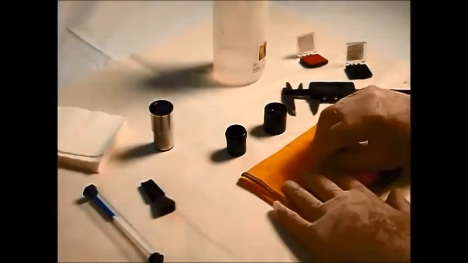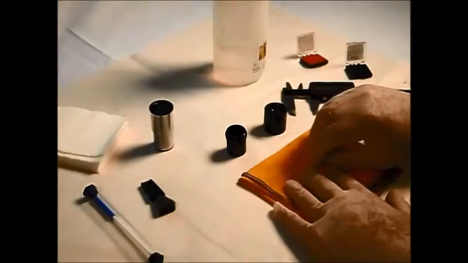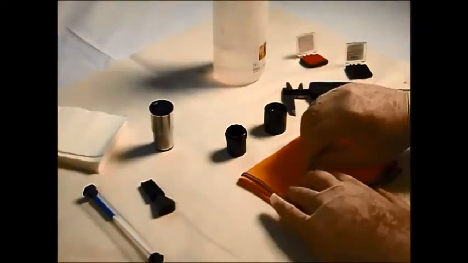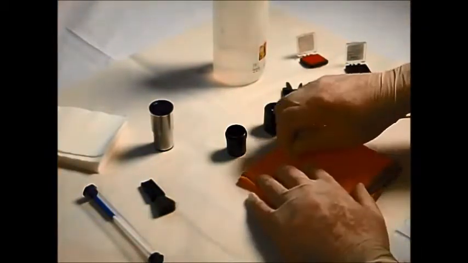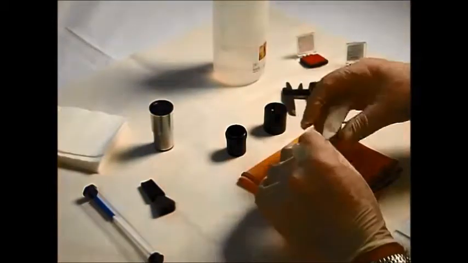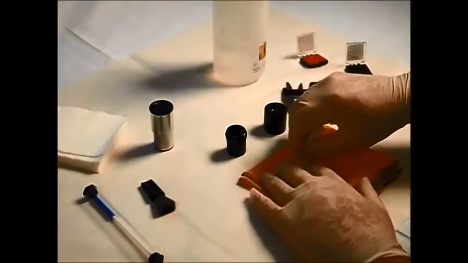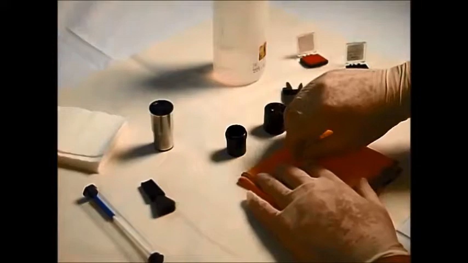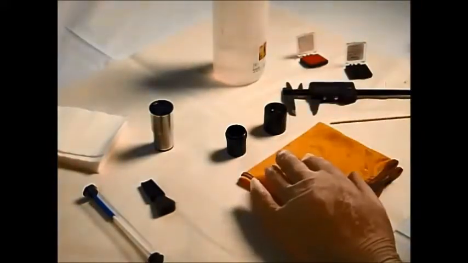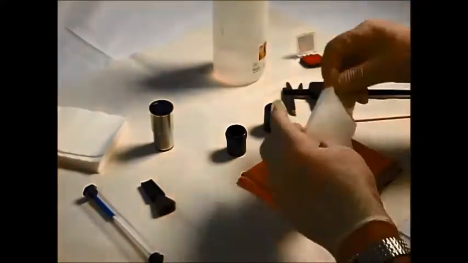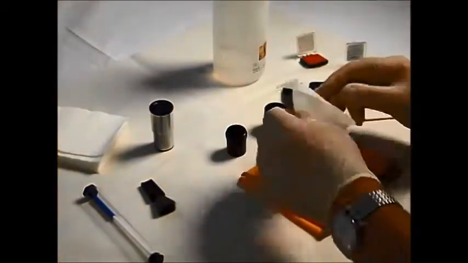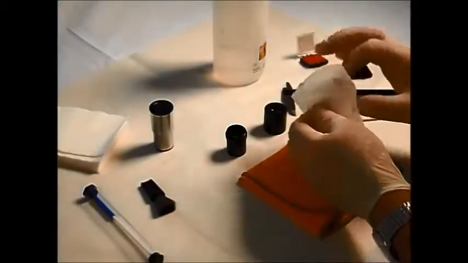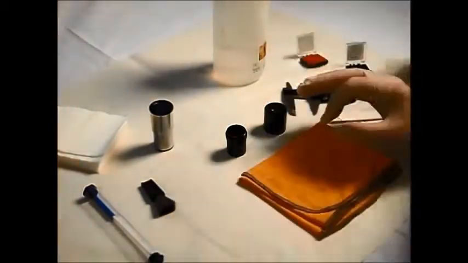So again, working from the centre to the outside in a circular motion on both surfaces. And then ensuring that we've got a nice cleaned polish. There we go.